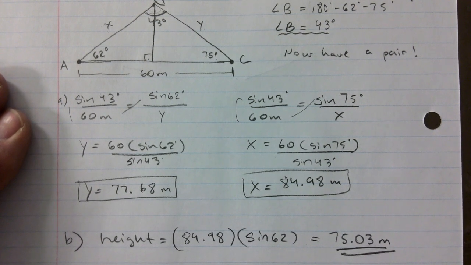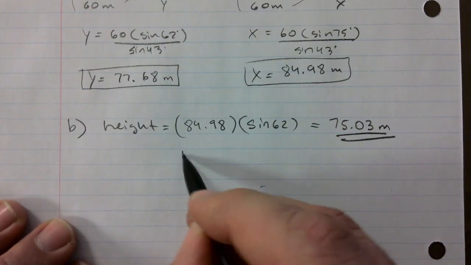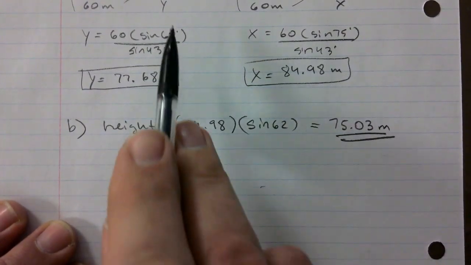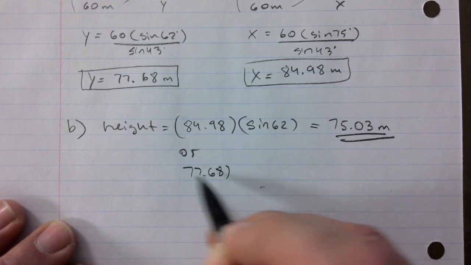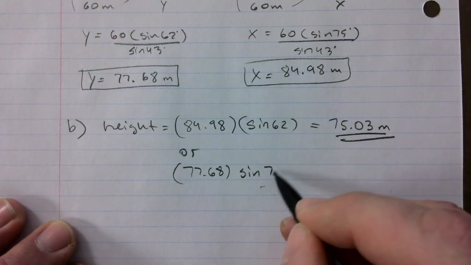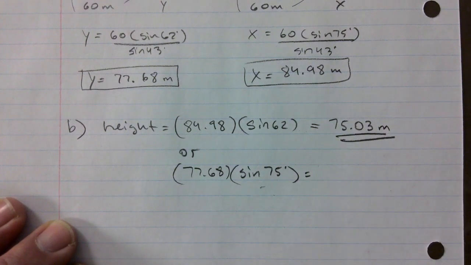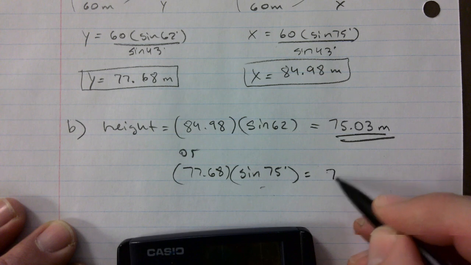Let's put this to the test. Or let's focus on the other side. That side length is 77.68. And what's the angle right next to it? It's 75. Hopefully this works. 75.03.